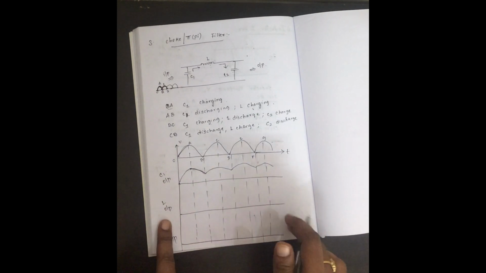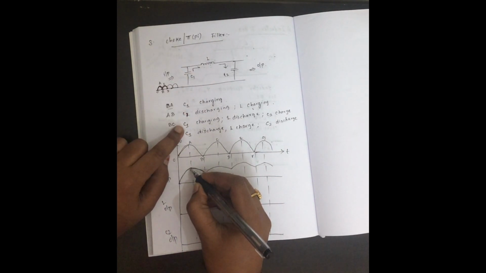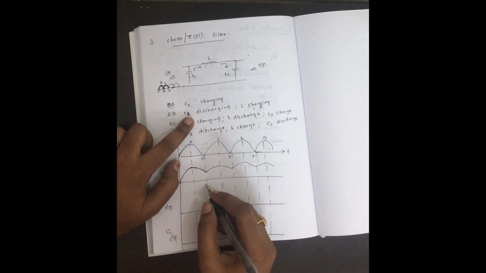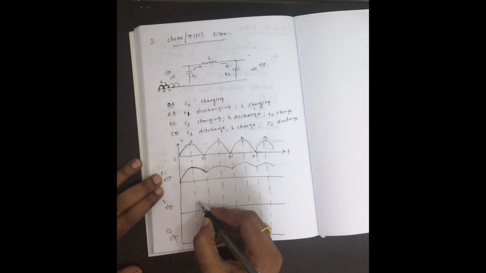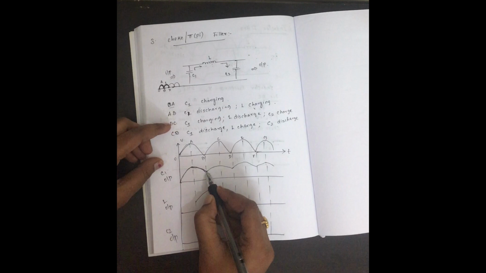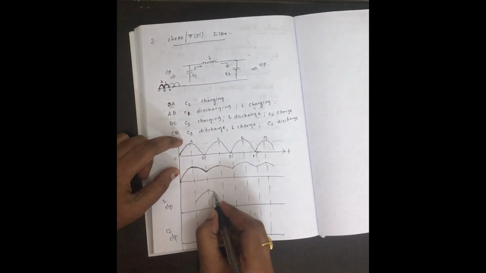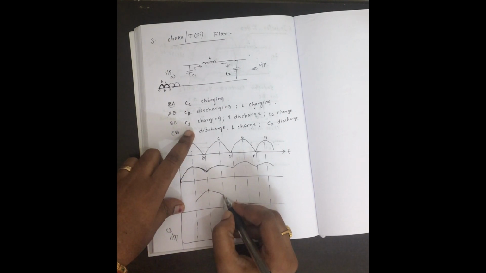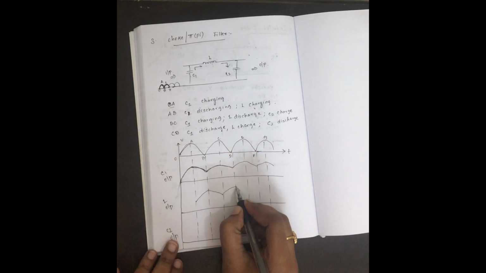Next, how the inductor works. Starting, when the capacitor is charging, L will not be operated because there is no operation for L and C2, so you will not get any output here. Next, when C1 discharges, L charges. So when C1 is discharging only, L will start to charge. When C1 charges, L will discharge. So next is when C1 discharges, L will charge. So it will be like this.